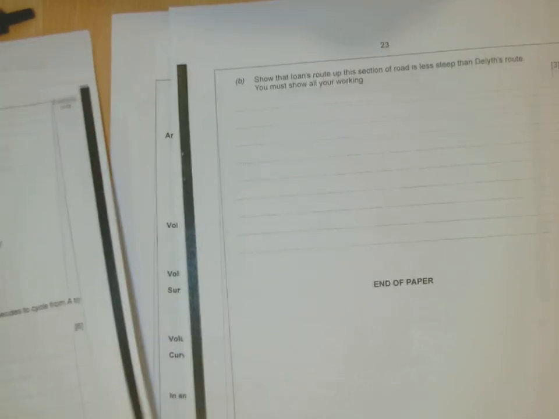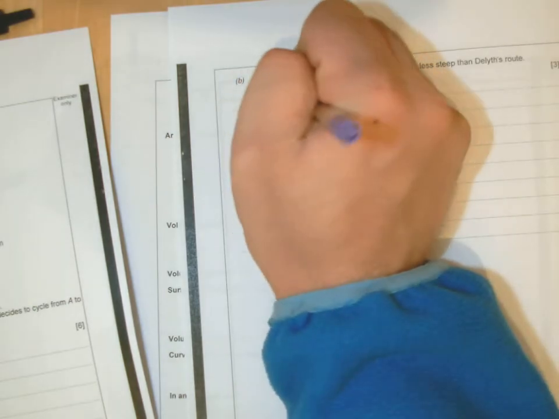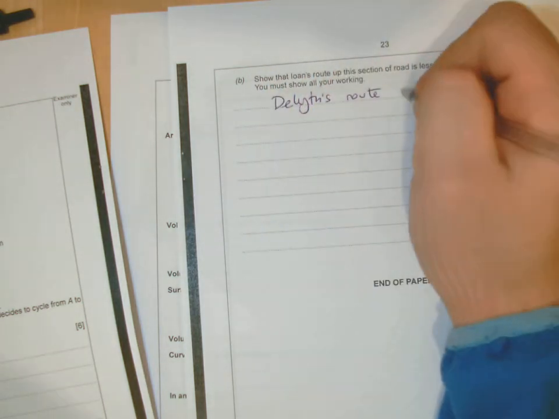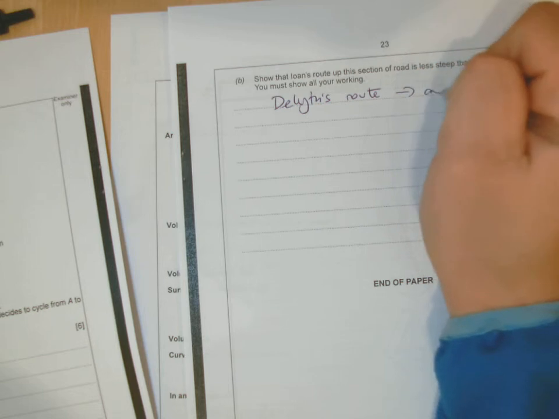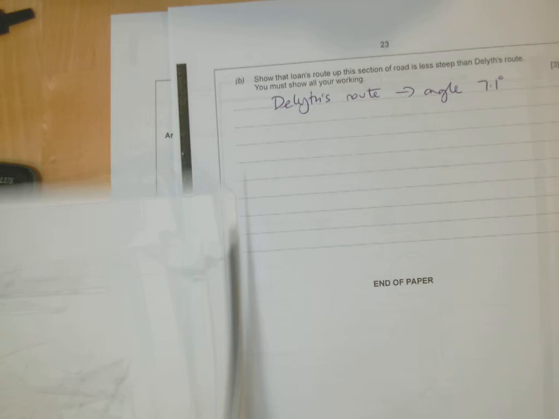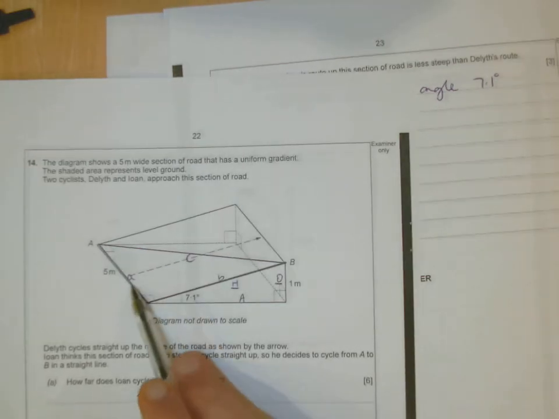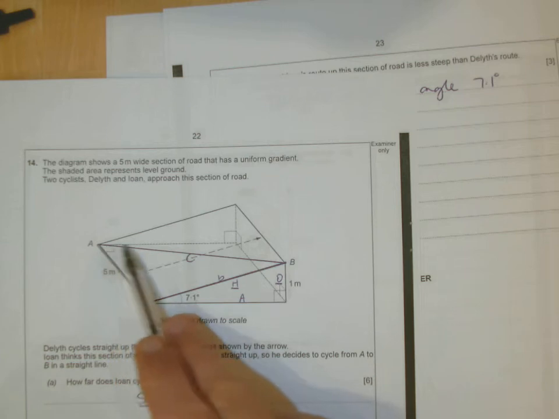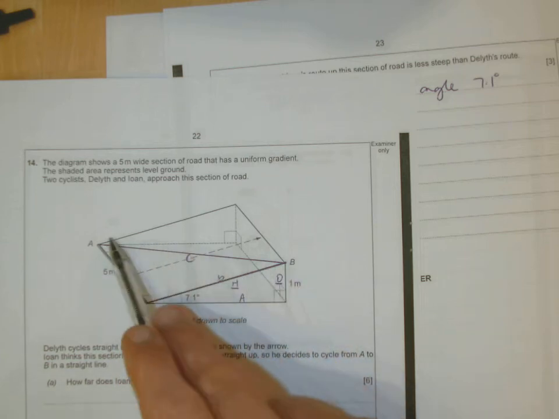Now we know Delith's route in terms of the steepness: the angle is 7.1, the elevation angle that Delith is facing, because she's going on this route here of the arrow, 7.1. What we need to do now is look at what Johan's route is, what his angle is.